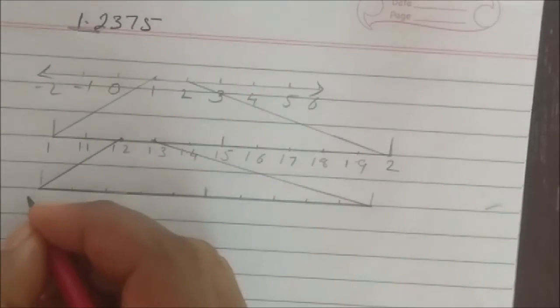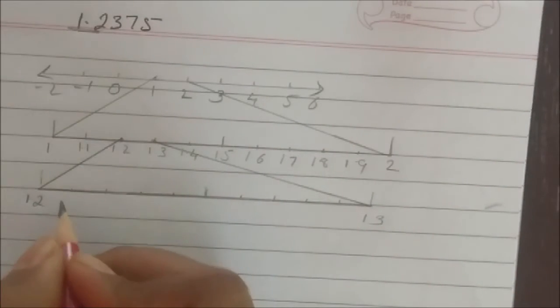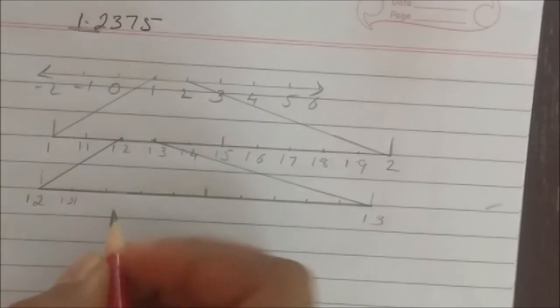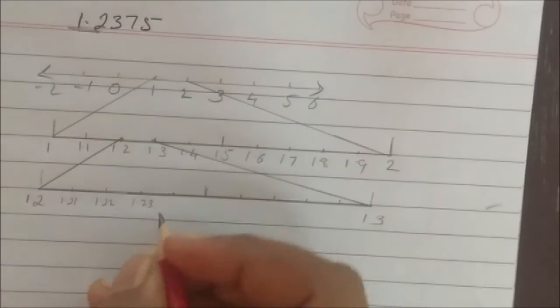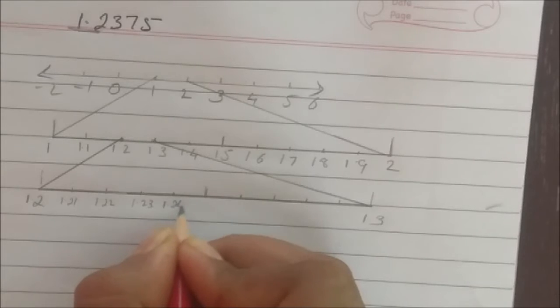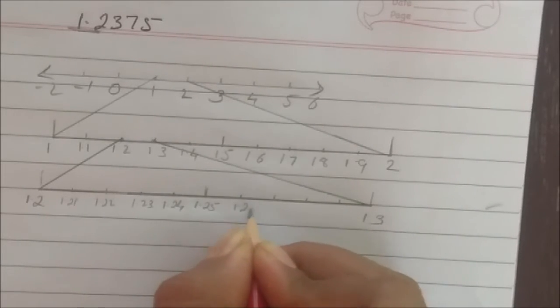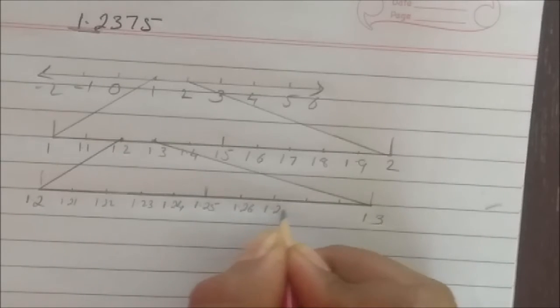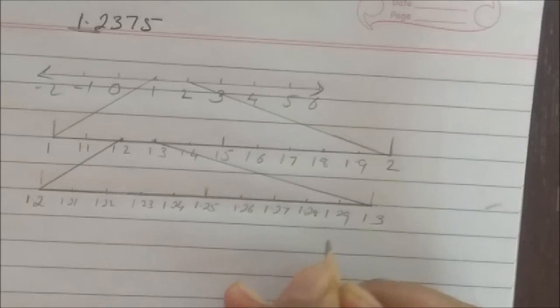This point is 1.2 and the last point is 1.3. So what comes here? 1.21, 1.22, 1.23, 1.24, 1.25, 1.26, 1.27, 1.28, 1.29.